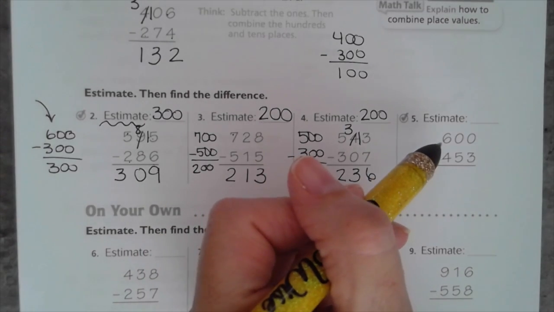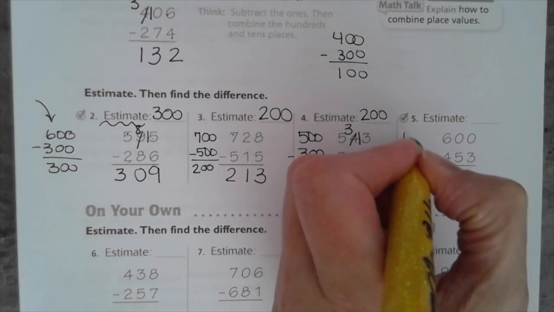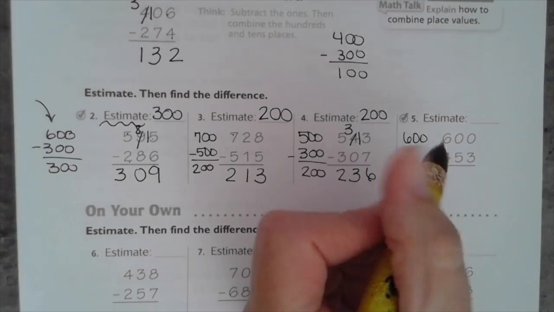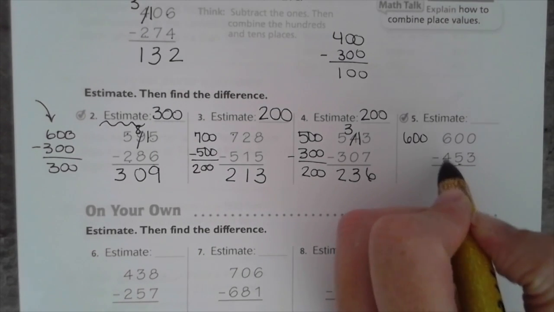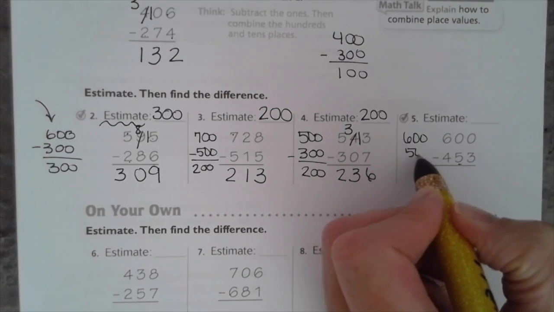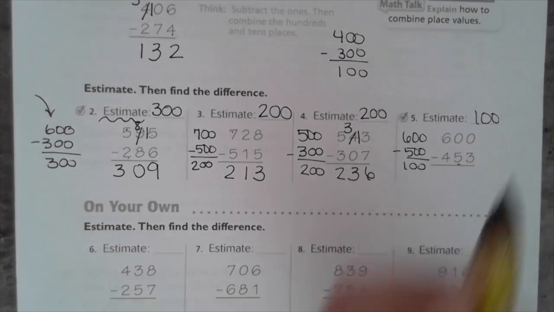What do you notice about this top number? Yeah, it's already estimated. All right, let's round 453. Okay, so it has a 5 in the tens place. 5 or more, add 1 more. So we're going to round that to 500. So our estimate would be about 100.